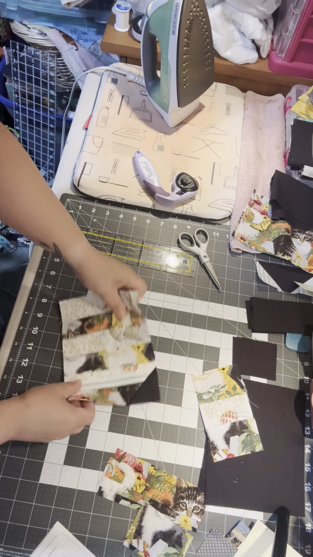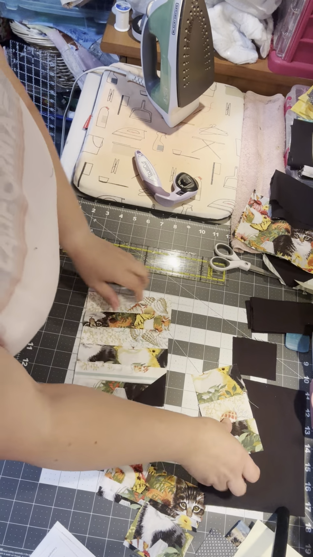Okay, there we go. All right. This one looks good. All right, so we're going to start piecing these together.